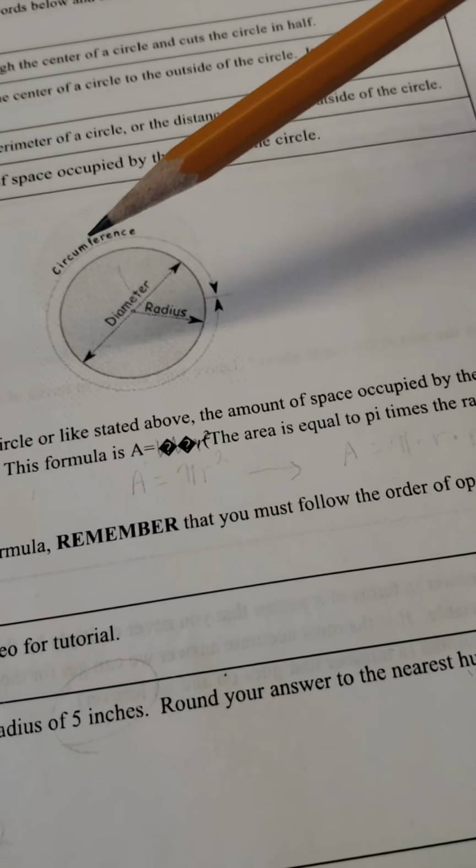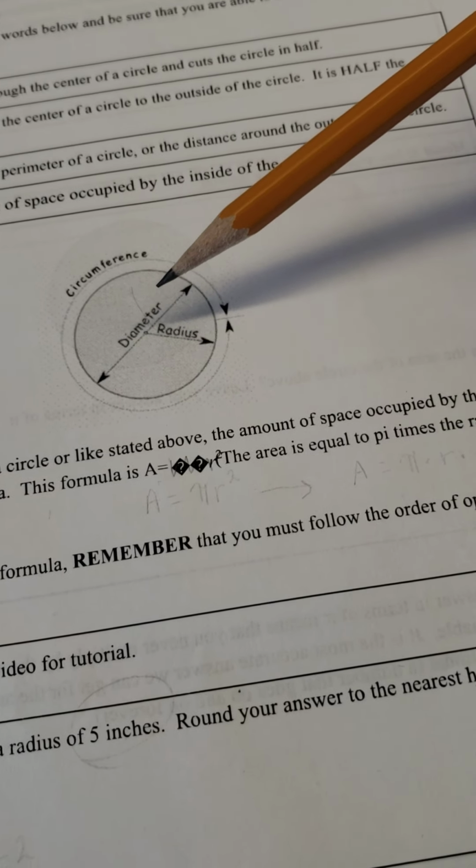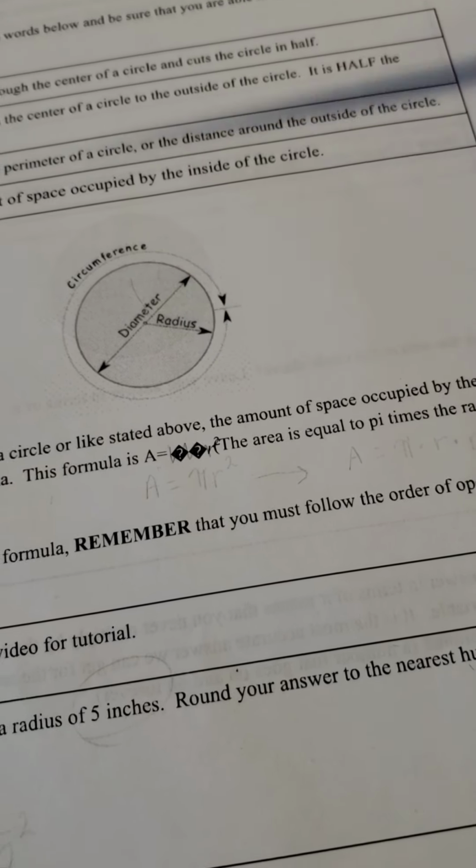One way I remember the difference between the diameter and the radius is diameter is just a longer word. There's more letters, so that's the longer of the two, whereas radius is shorter, fewer letters, so that's the shorter of the two.